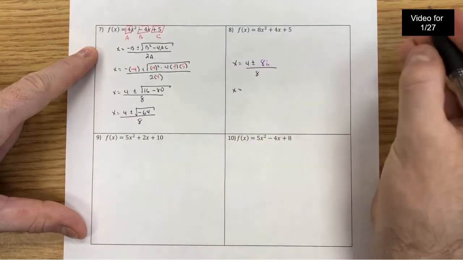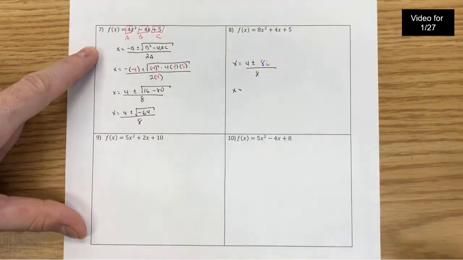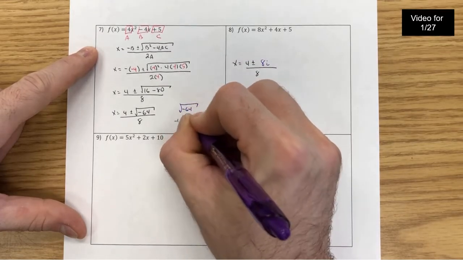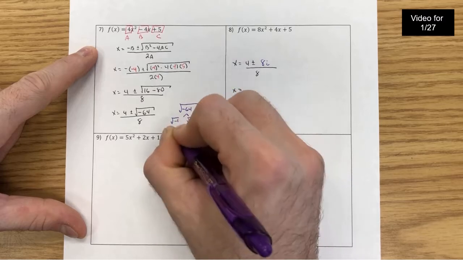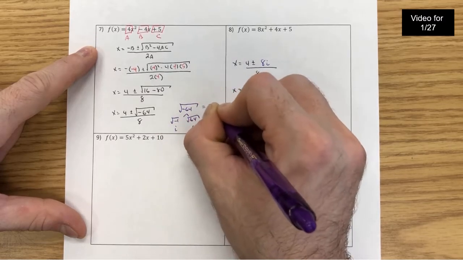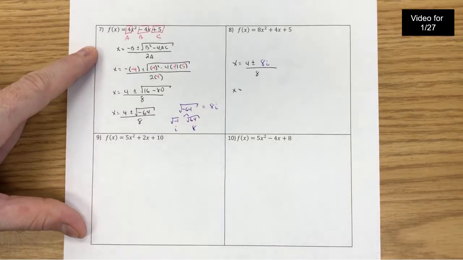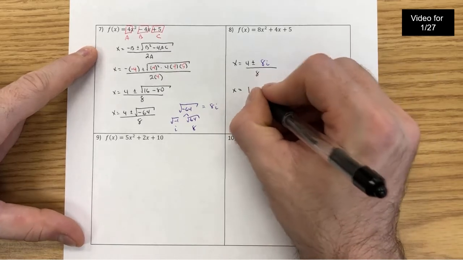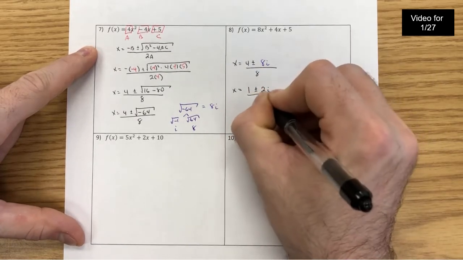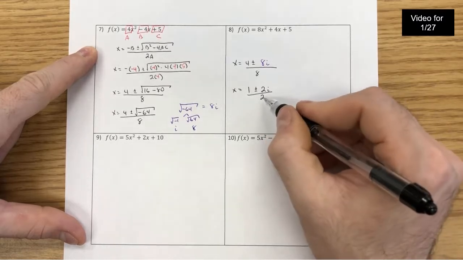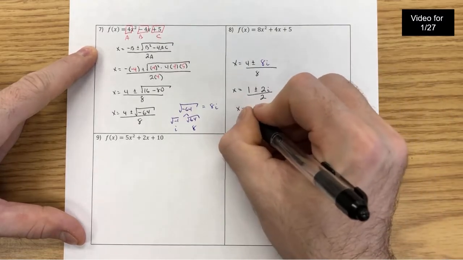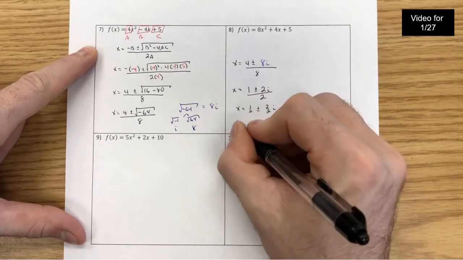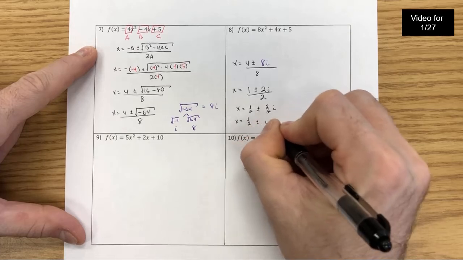If you don't feel comfortable skipping the middle step, don't worry about it. Include that. You can always write out -64, -1 times 64, and then square root both of them. Get your i, 8, which is 8i. You're always welcome to do this. Nothing against that. I can divide 4 and 8 by 4, which gives me 1 plus or minus 2i all over 2. I know I want to split this into the real and the lateral aspect, which brings me to x equals 1/2 plus or minus 2/2 i, which is really just saying x equals 1/2 plus or minus i.